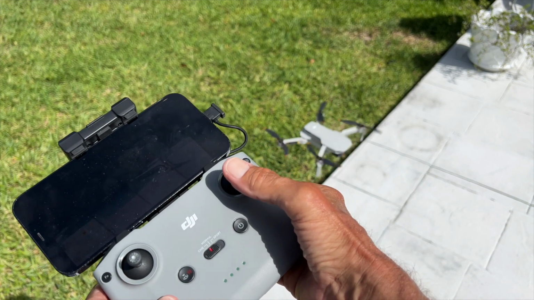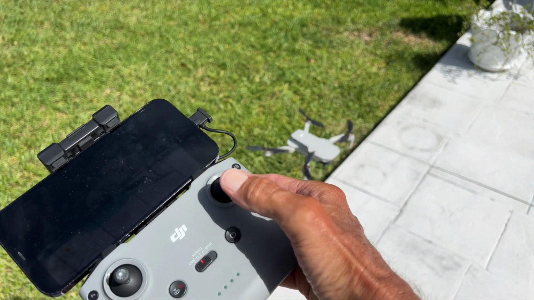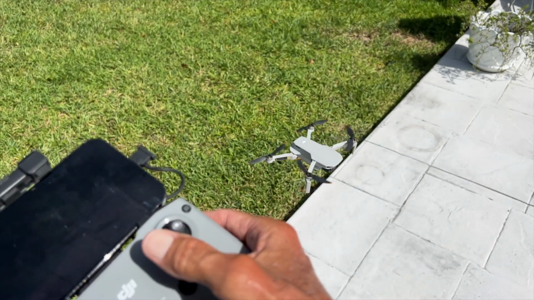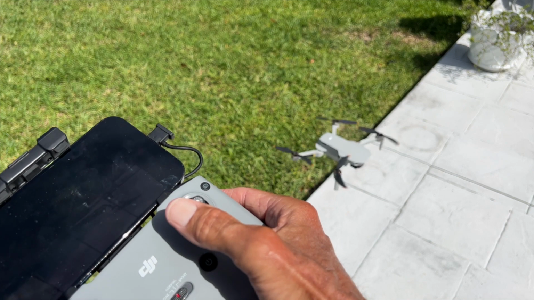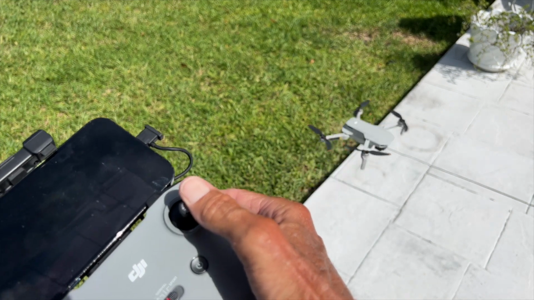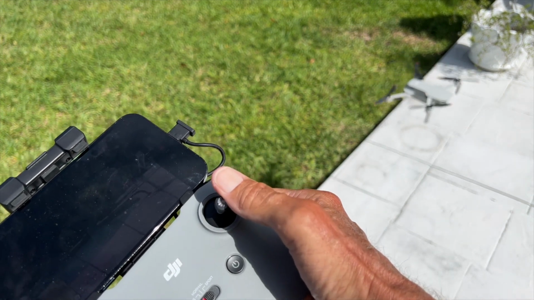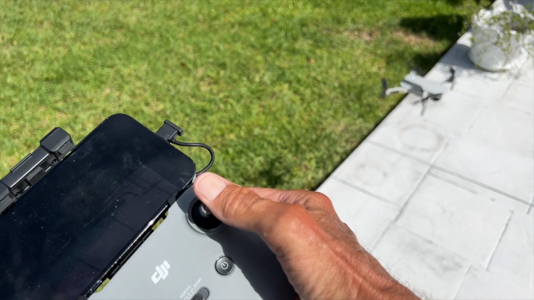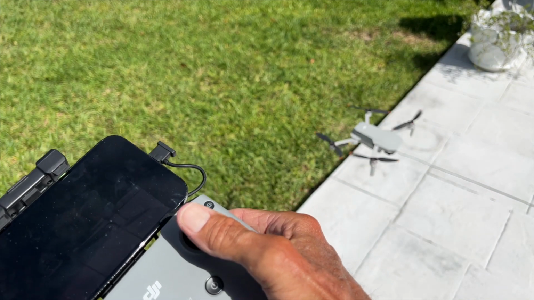If I push forward, it goes forward. If I push back, it goes back. Now, this is interesting. So it's facing the opposite direction. If I go to the right, it's going to go to the right of where it's facing. So it's going to come towards me. And if I go to the left, it's going to go to my right. So when it's facing me, when I push left, it goes to my right. So it's opposite. You follow me? See how it does that?